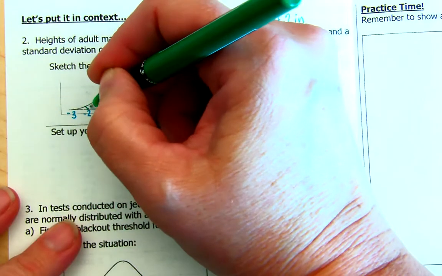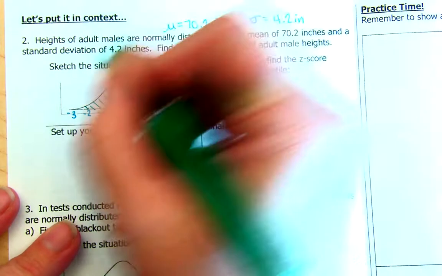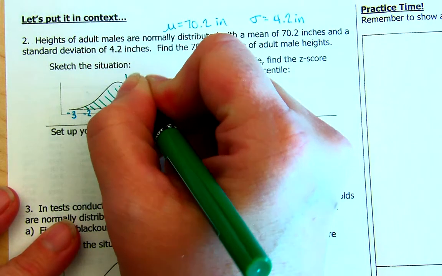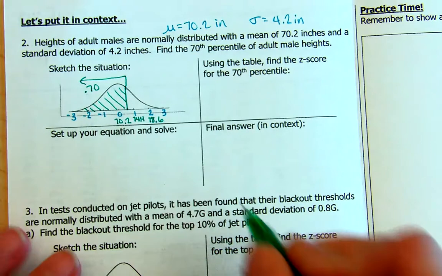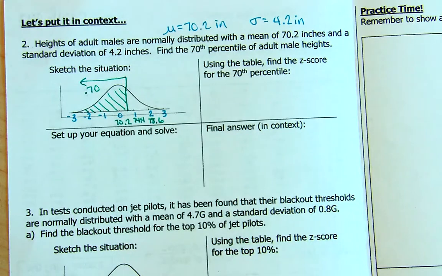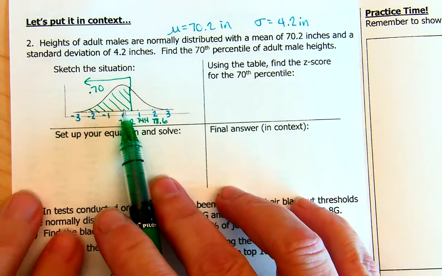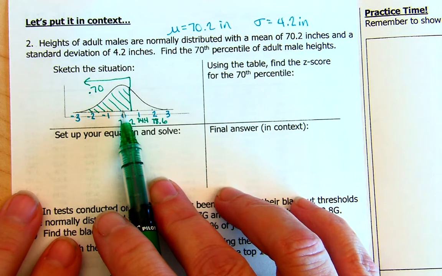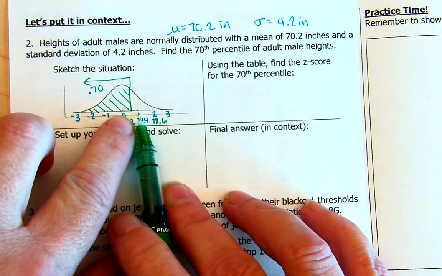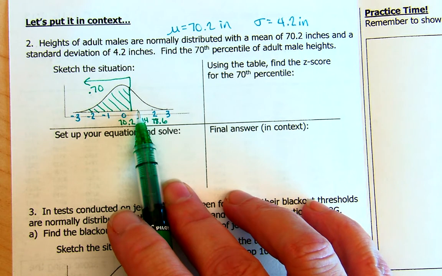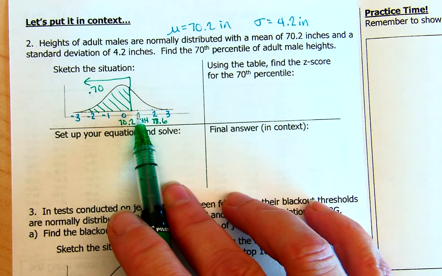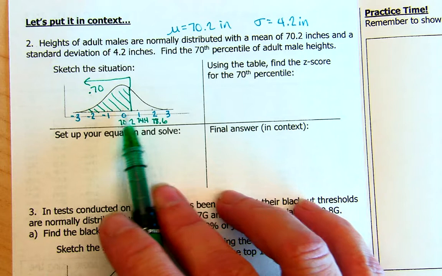So I'm looking for something in here where this percent is 70%. I want this value as close as I can to 0.70. I know at 0, that's the 50th percentile. When I go over here, there's 34% between that. So the 1 is the 84th percentile because it's the 50 plus 34. So the 70th is in between the 50 and 84.